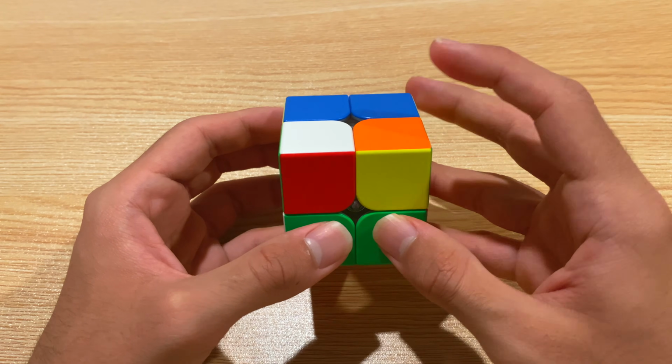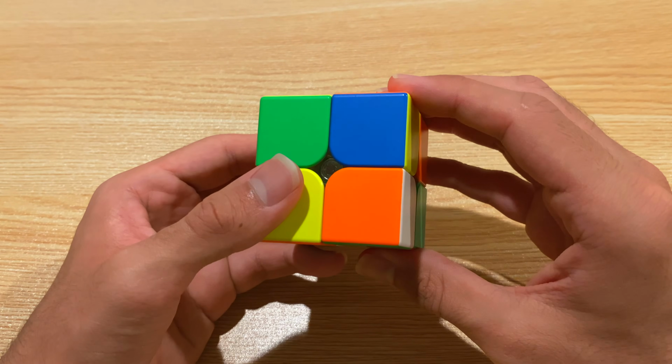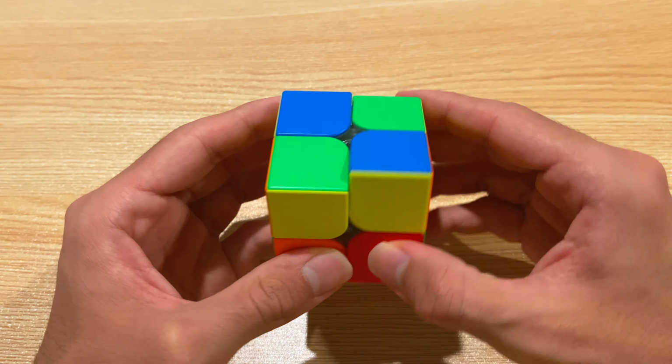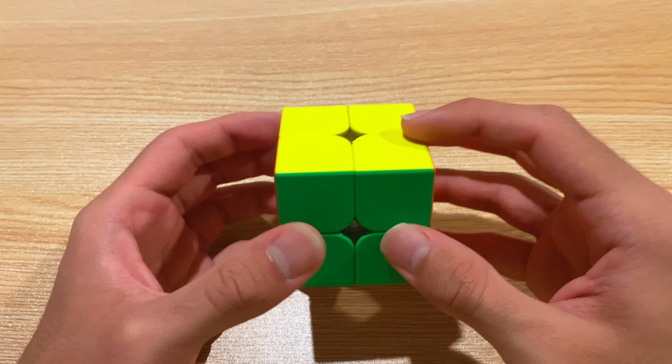What I would do is this 4-move EG1 face on white. So I would do F2, R prime, F, and then just cancel into this EG1 with no AUF. I still think that this is a pretty good solution, but it's nowhere near as good as the TCLL.